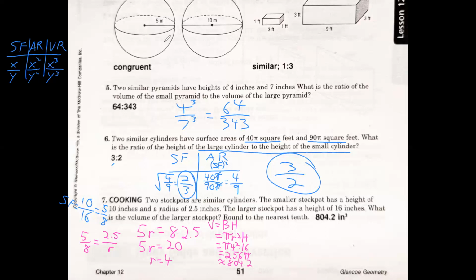Let's see. I found scale factor already. I'm going to take that scale factor, which was 5/8. So the volume ratio would then be that same thing, but cubed.